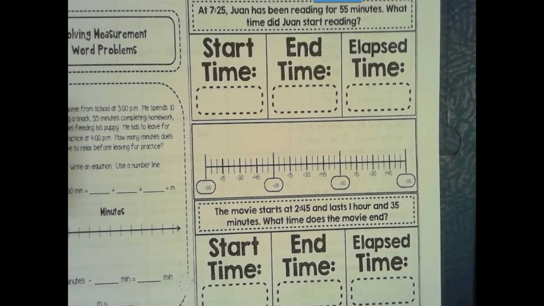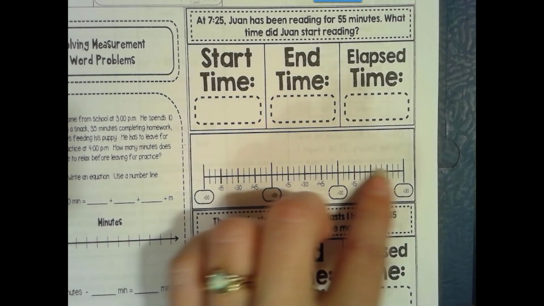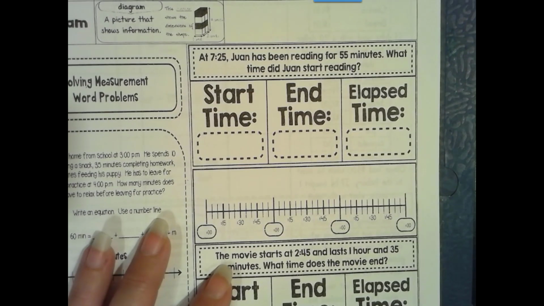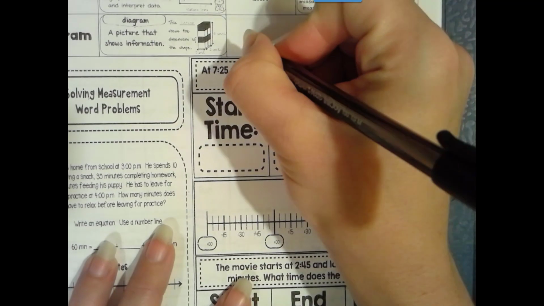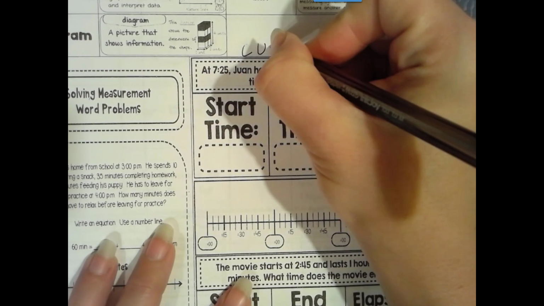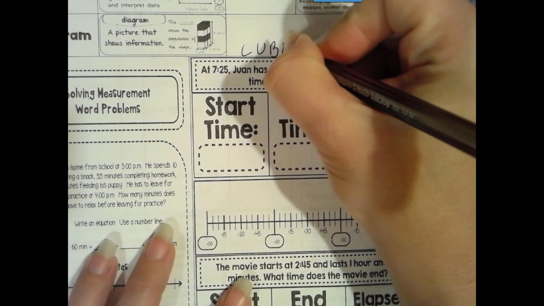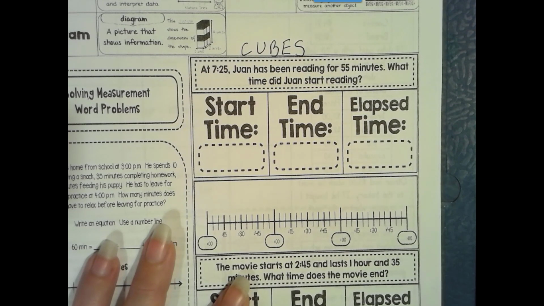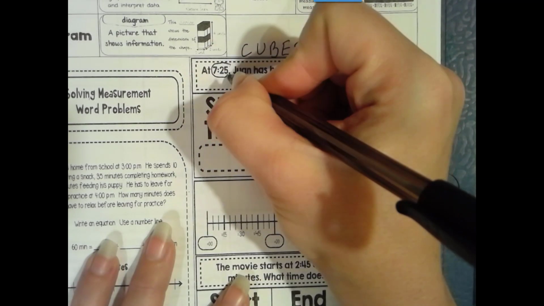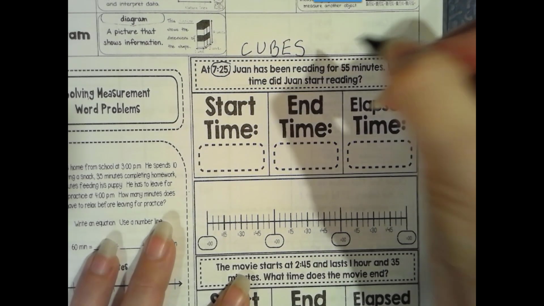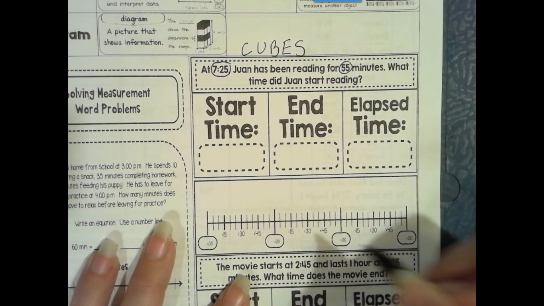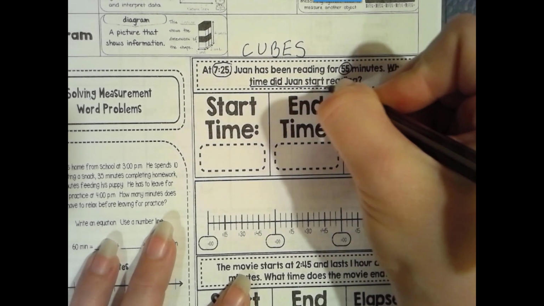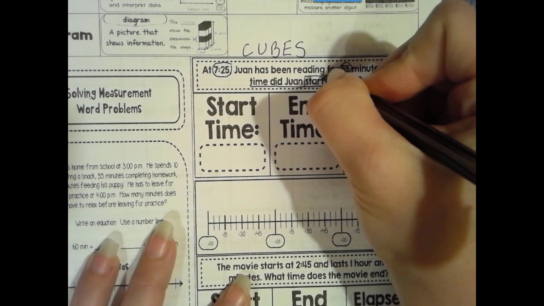So here we're going to be looking at this number line as a diagram to help us out. We're going to be using our cubes. So just remember, we're going to circle our numbers, underline our question, box keywords, eliminate unnecessary information, and solve. At 7:25, Juan has been reading for 55 minutes. What time did Juan start reading?